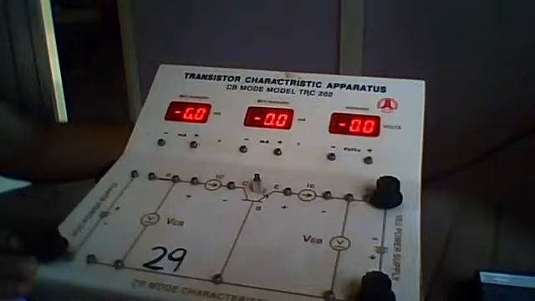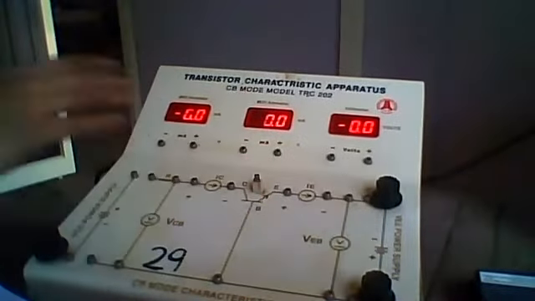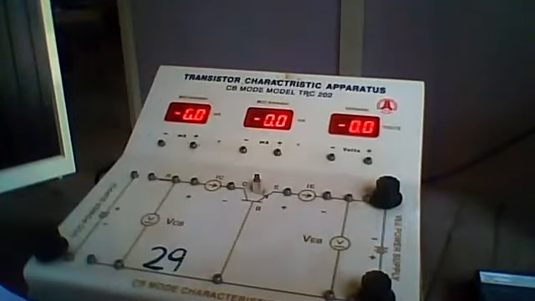Now we have to find out the characteristics of this BJT by conducting input characteristics and output characteristics. First we are going to do the input characteristics. Input characteristics means what? It is the curve plotted between input voltage and input current. We have to find the variation of input current according to the input voltage at constant output voltage.